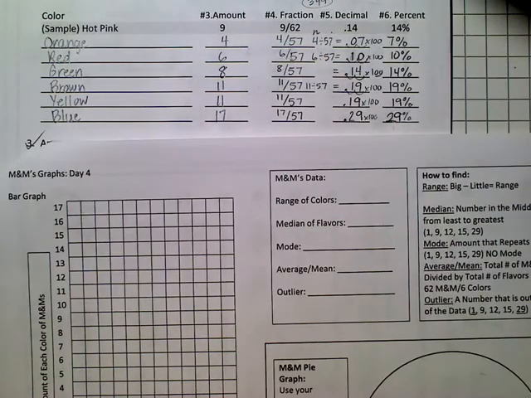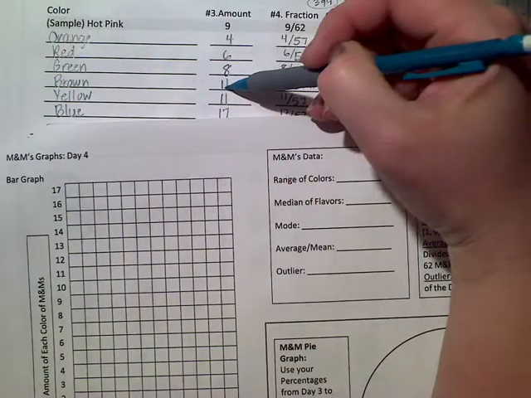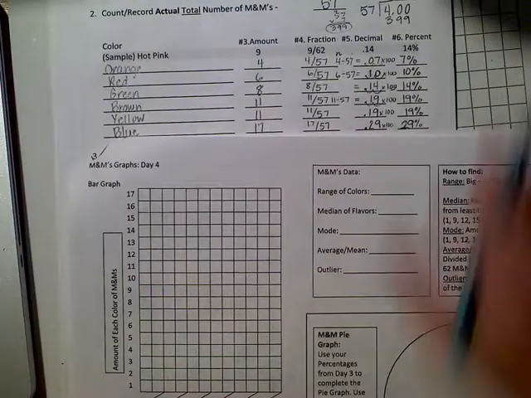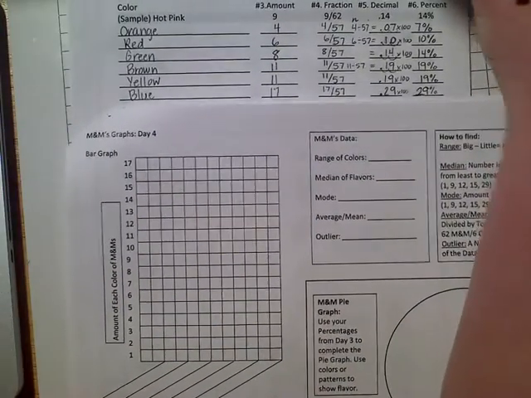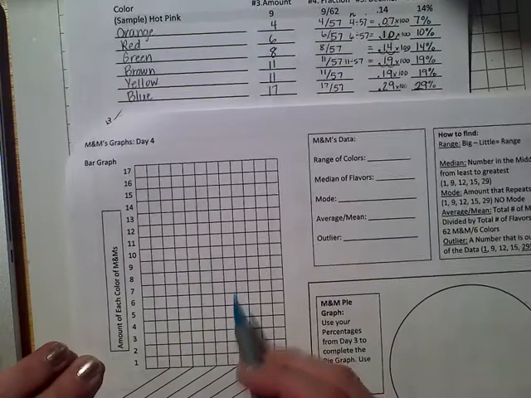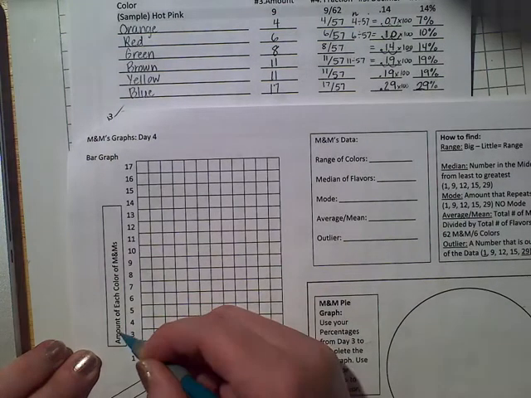It says for the graph, you're going to take this information up here. And I'm going to zoom out just a little bit so maybe we can get a little bit more in there. And then I'm going to put this information about my colors on my bar graph. And then I'll color it in. So the very first thing it says is what colors, amount of each color.